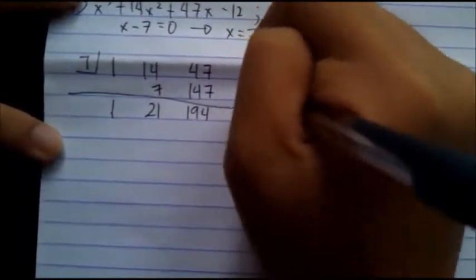Bring down 1. 1 times 7, 7. 14 plus 7, 21. 21 times 7, 147. 47 plus 147 equals 194. 194 times 7 equals 1,358. Negative 12 plus 1,358 equals 1,346.